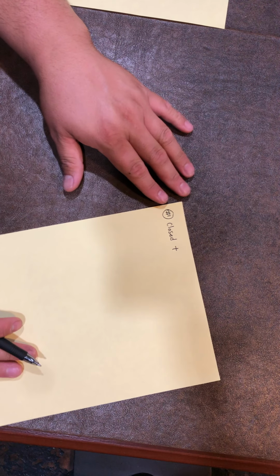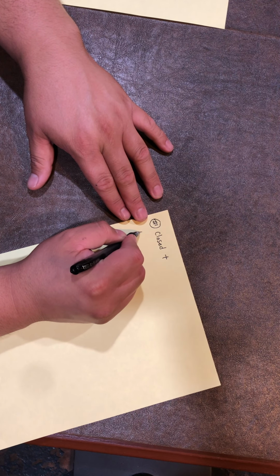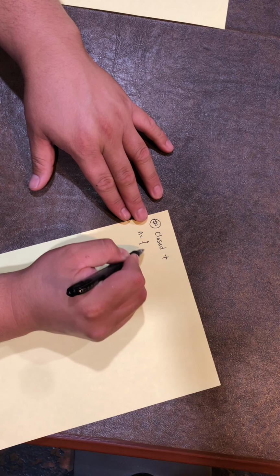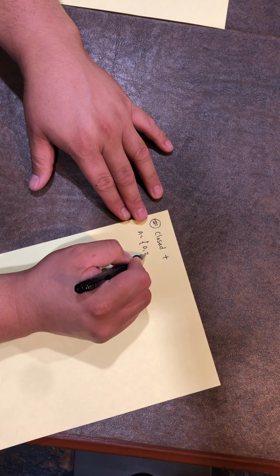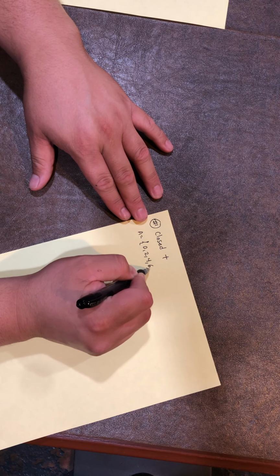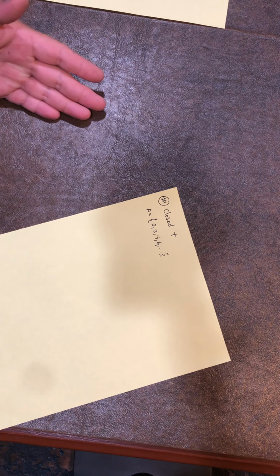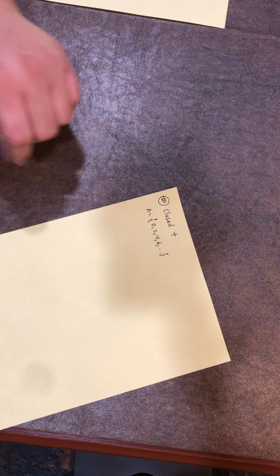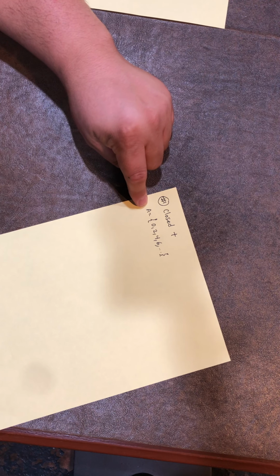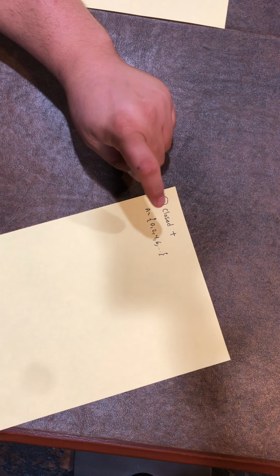So imagine the set of even numbers. Let's call it A. And we have the set of even numbers 0, 2, 4, 6, etc. To be closed under addition means that if I take two elements of the set A of even numbers, I'm going to end up in the same set again.